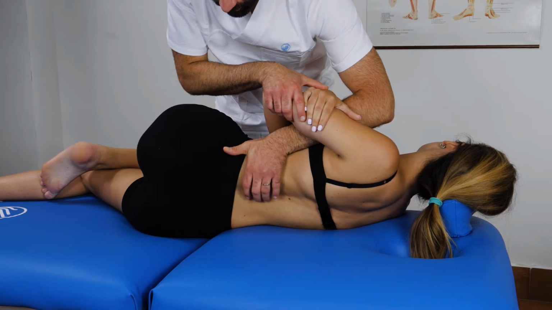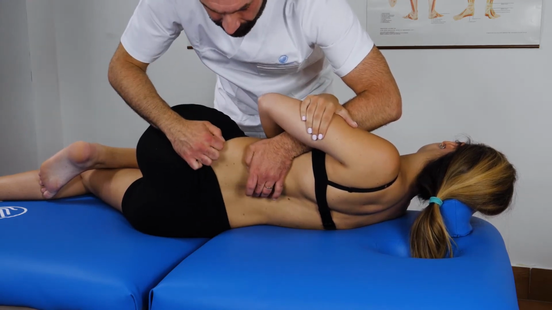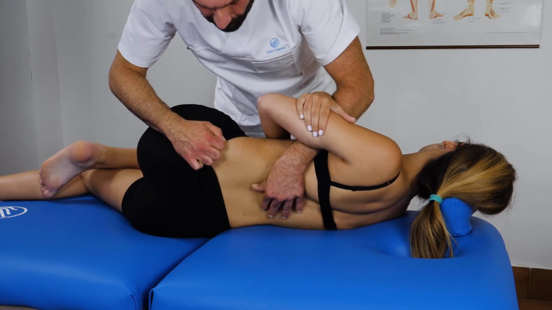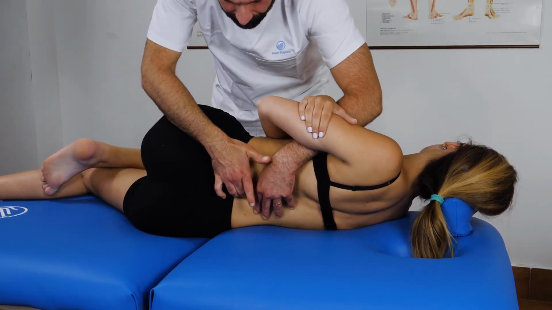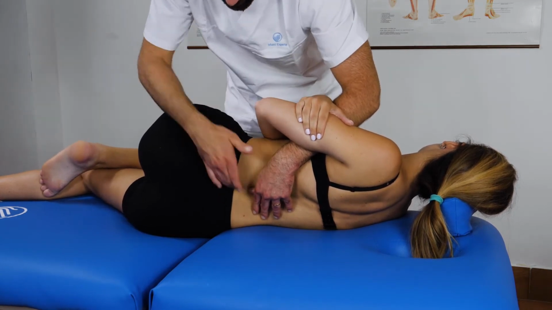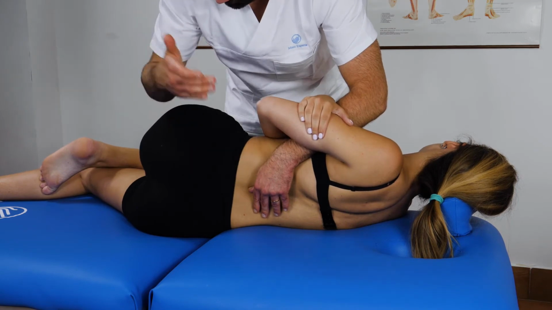We then place the focus on the lumbar ones, and by putting our cranial hand right under the arm of the patient, with the thumb we will grab the spinous process of the lumbar vertebra we want to treat.